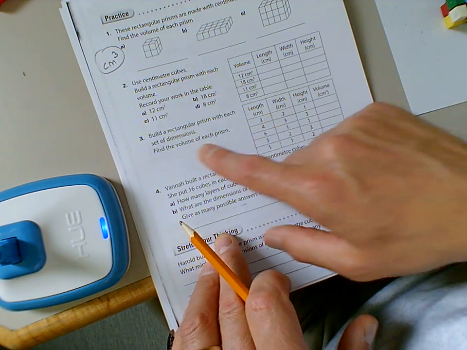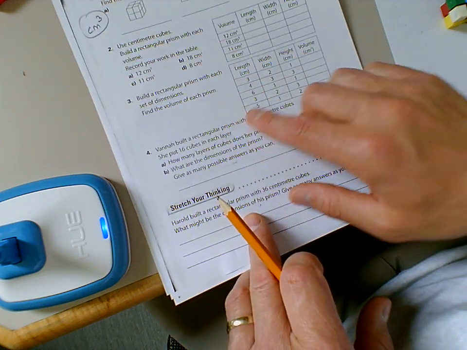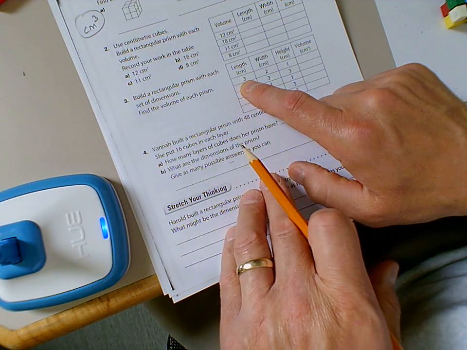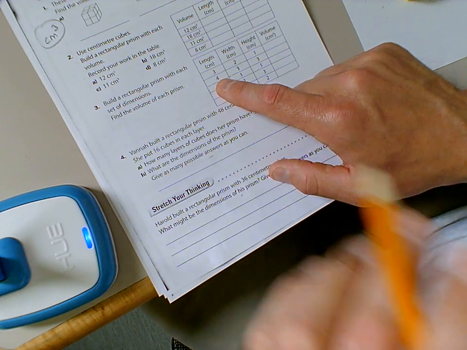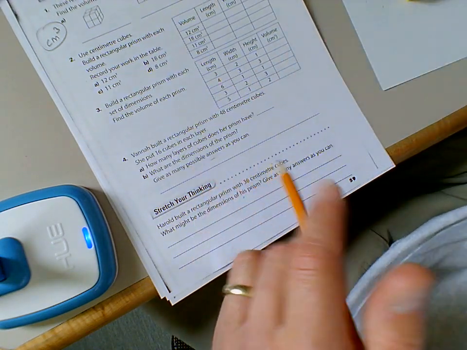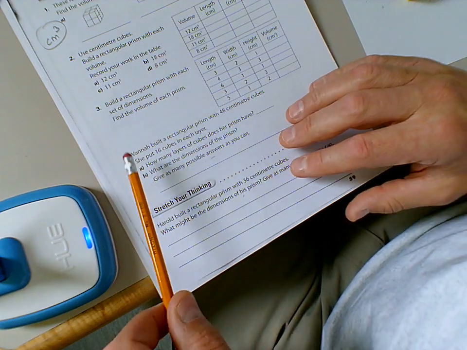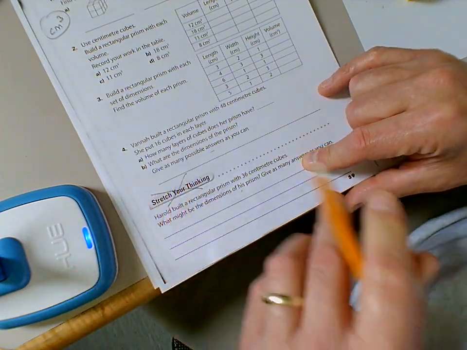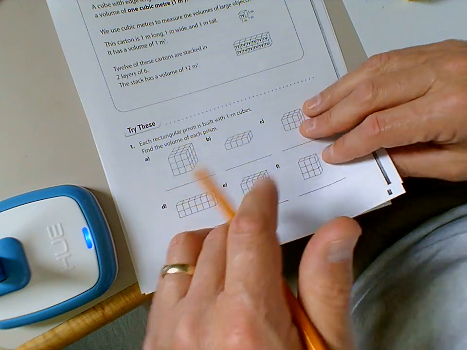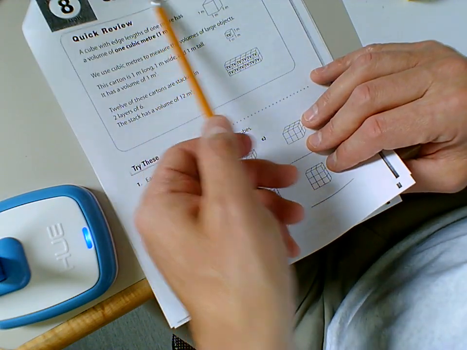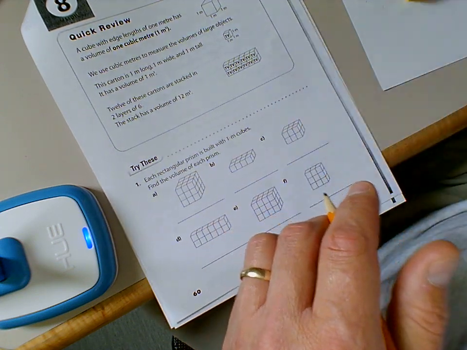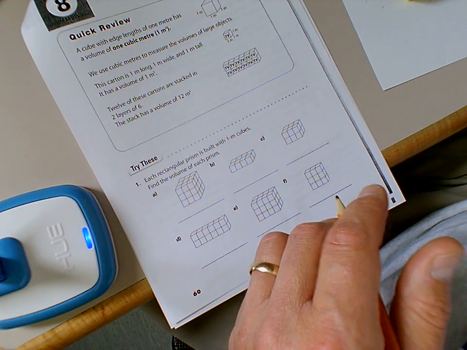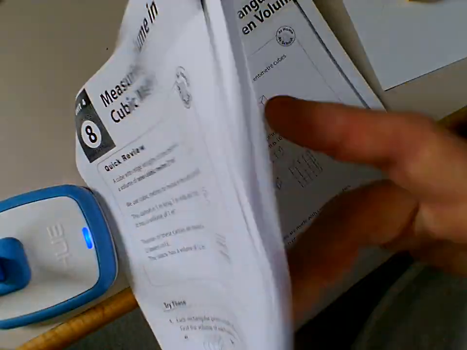Build a rectangular prism with each of these dimensions. So a rectangular prism that has a length of 3, a width of 2, a height of 1. What's its volume? Build one that's got a length of 4, a width of 3, a height of 3. What's its volume? And work through those. You can do question 4. Don't worry about stretch your thinking. And this is a lesson that involves cubic meters. And so I will talk to you about that in our next lesson. So go ahead and work on pages 6 and 7.